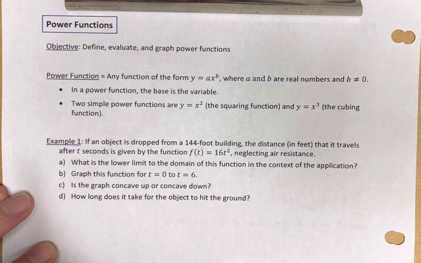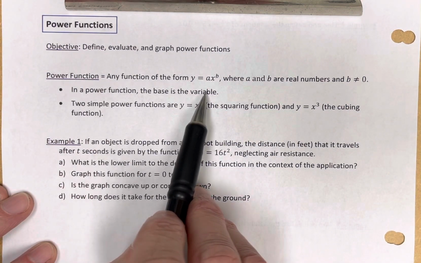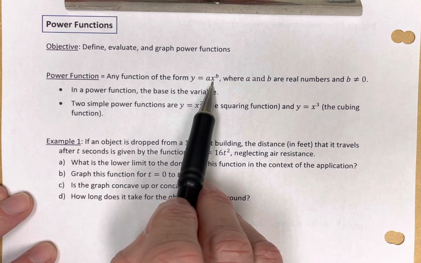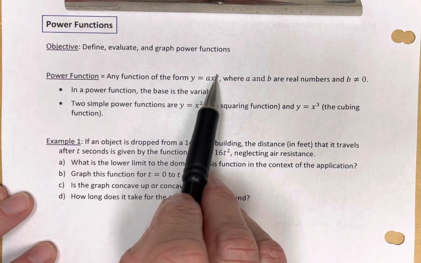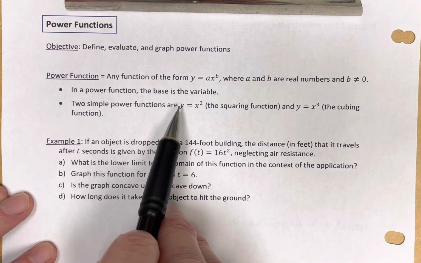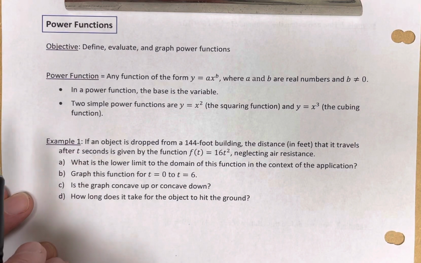The key to power functions is that the base is the variable. So here's my base of x, and that's the variable. The exponent is always a number in a power function. The base is the variable.